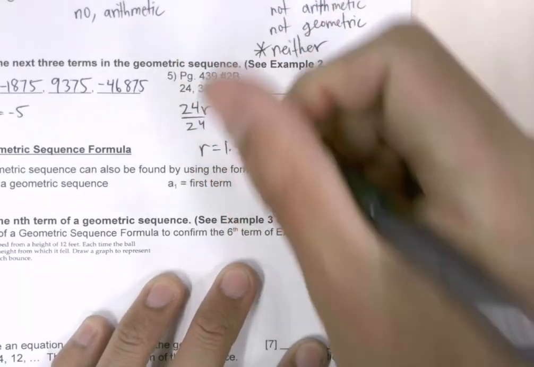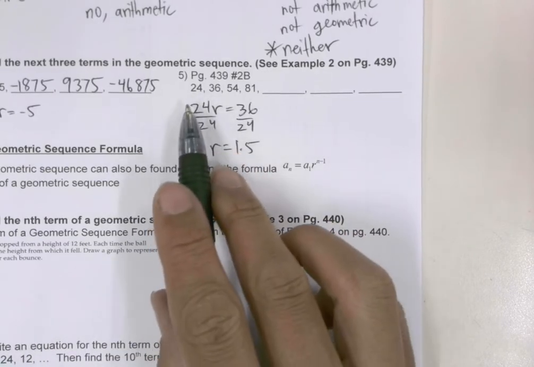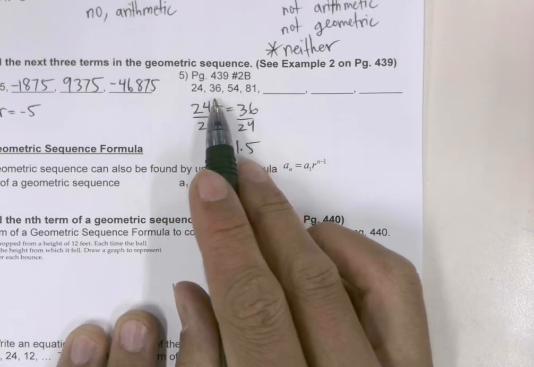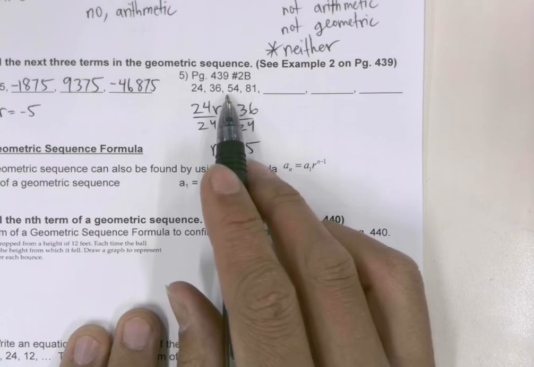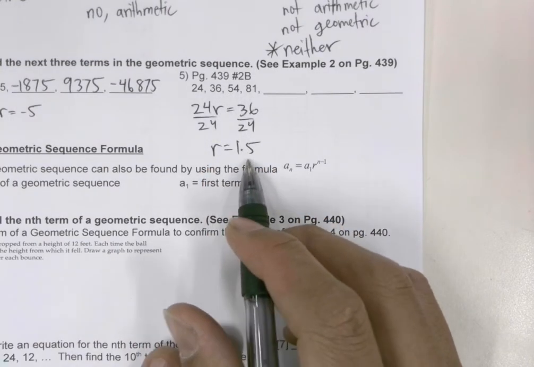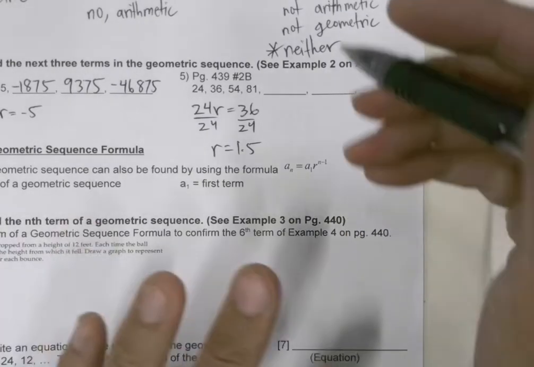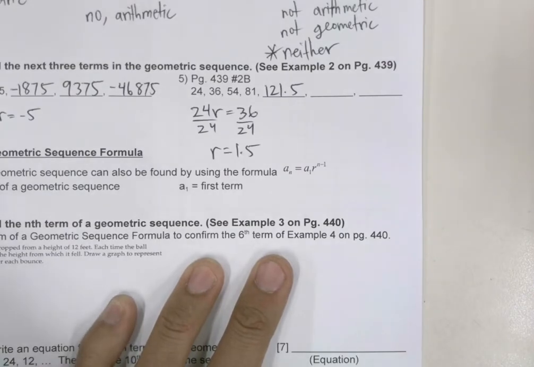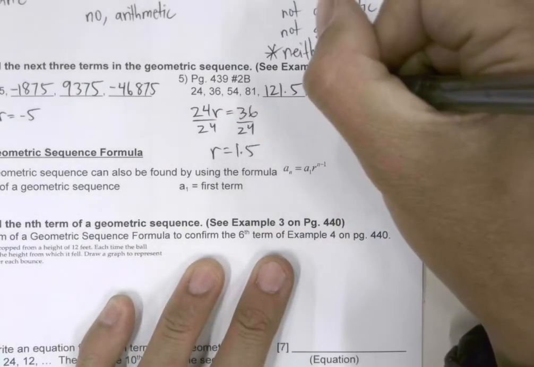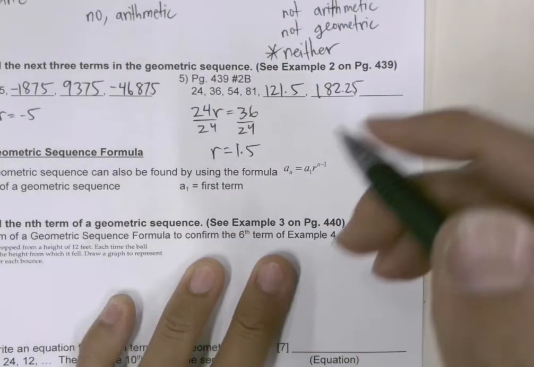1.5. So our common ratio is 1.5, and if we go ahead and test it, 24 times 1.5 does give us 36. 36 times 1.5 does give us 54, and 54 times 1.5 does equal 81. So now to find the next number in the sequence, we're going to multiply 81 by 1.5, and that gives us 121.5. And then we're going to multiply that by 1.5, and we get 182.25.